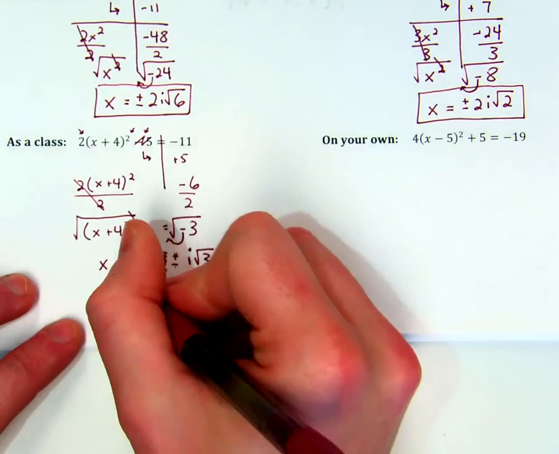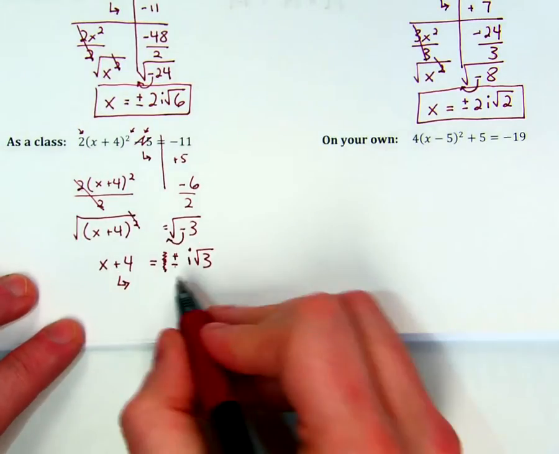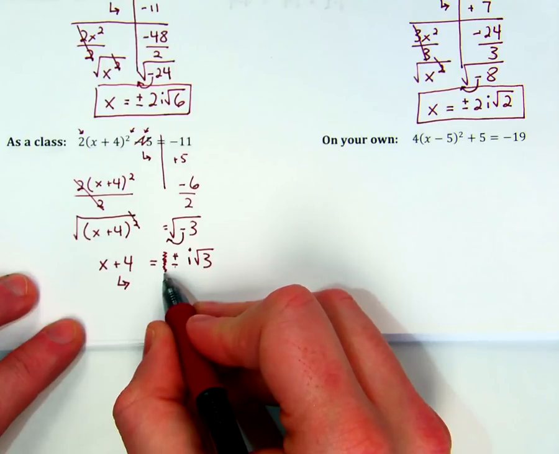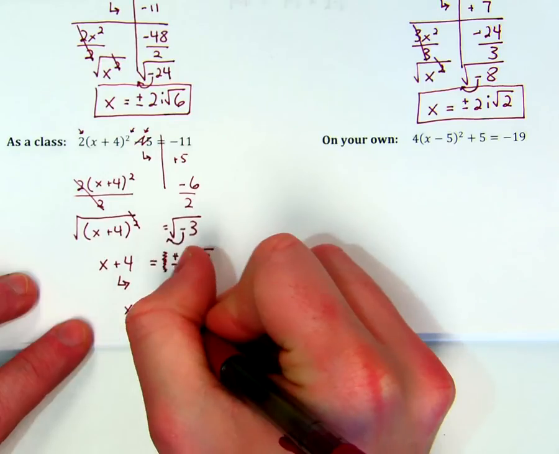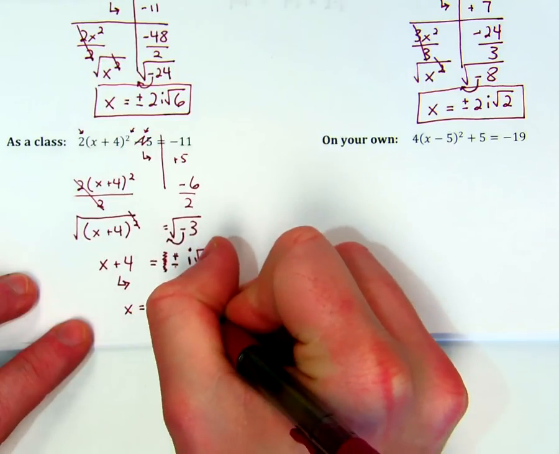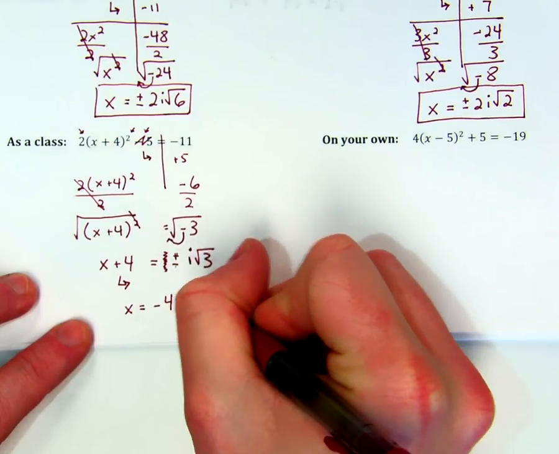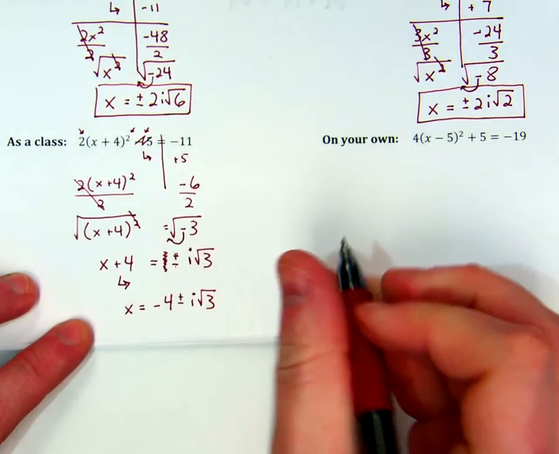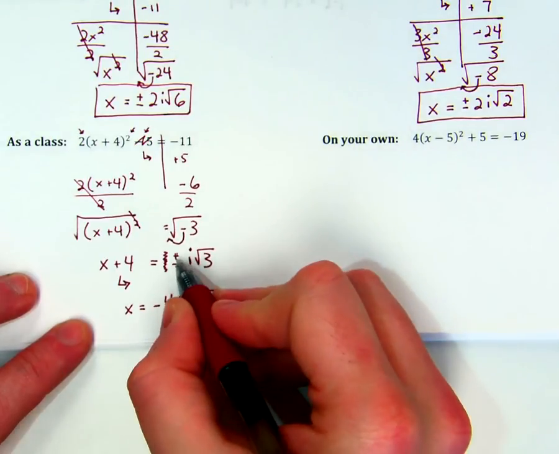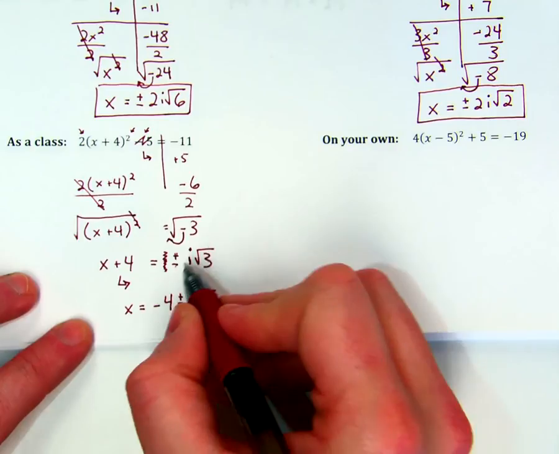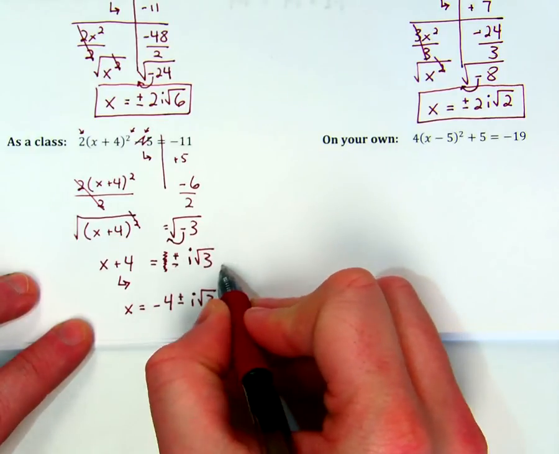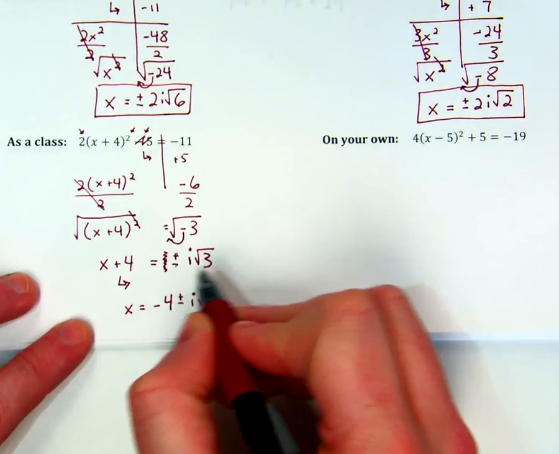So when I move this plus 4 over to finish solving the equation, it's going to be written in front of the plus minus. So the answer will become x equals negative 4 plus or minus i times the square root of 3. Remember, after you put the plus minus sign in, you simplify everything that comes after it, and then from that point on you will never touch anything to the right of that sign.